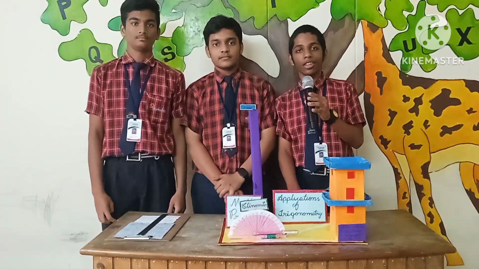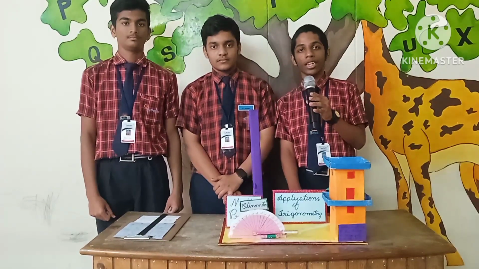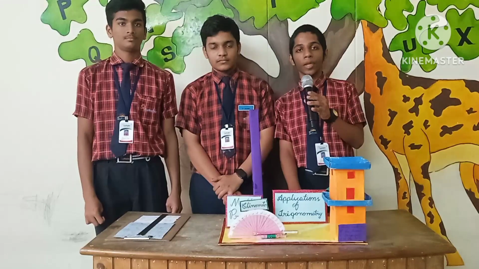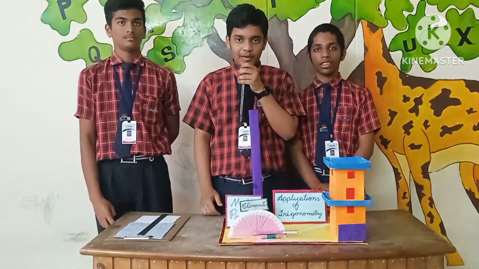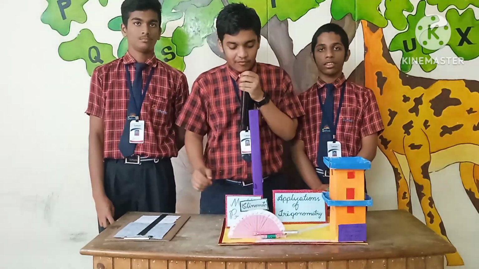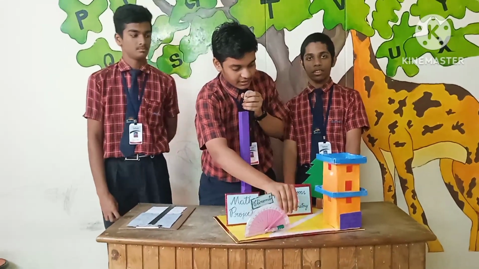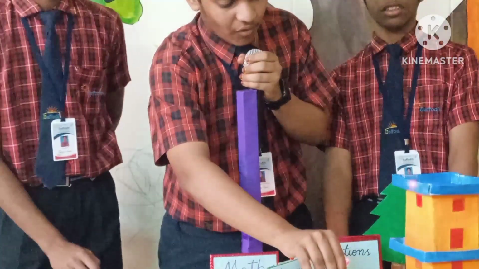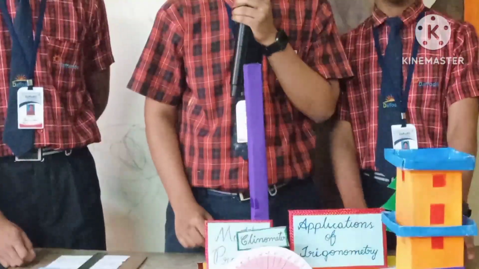On the occasion of National Mathematics Day, we have done a model on applications of trigonometry. The father of trigonometry is Hipparchus. I am going to talk about finding the actual height of a building. We can find it with a trigonometer when we pass a light from the ground to the top of the elevation. We got an angle of 45 degrees, and the base from the trigonometer to the building is 25 centimeters.